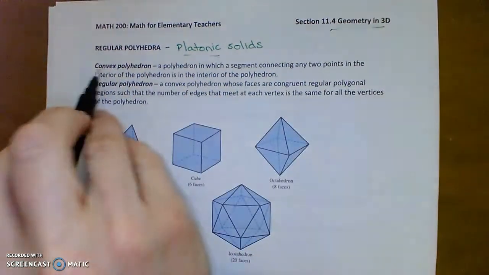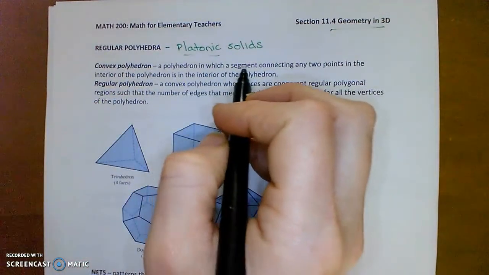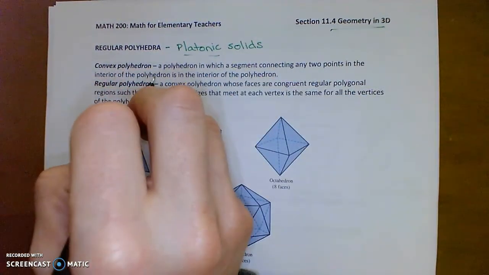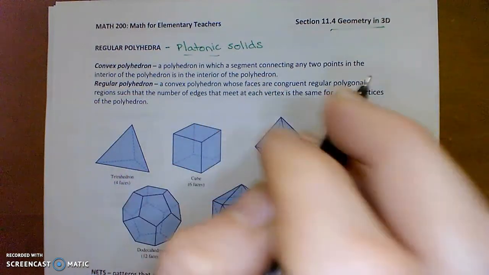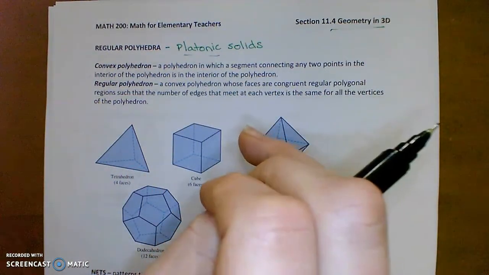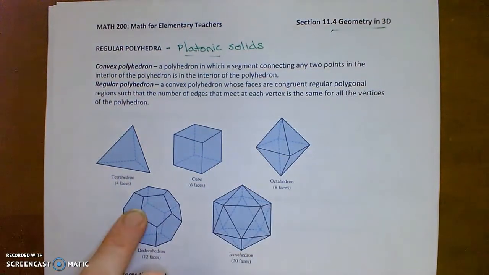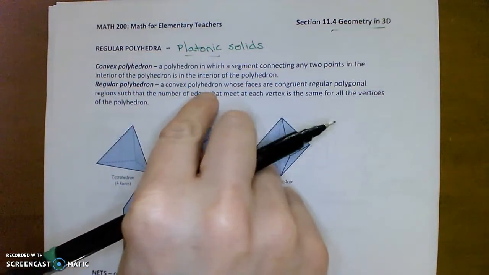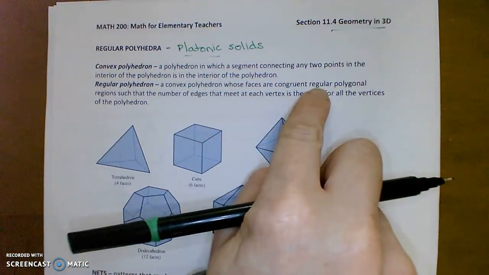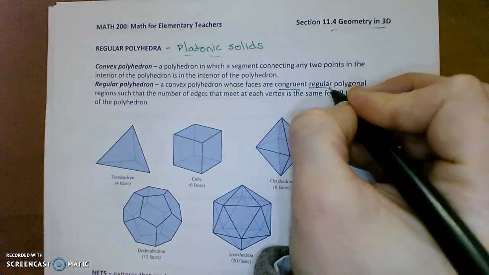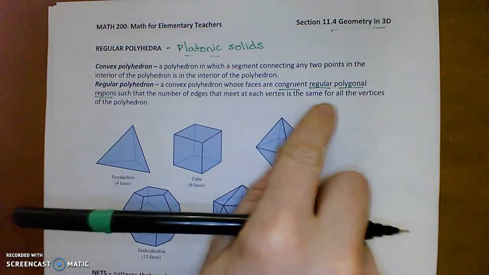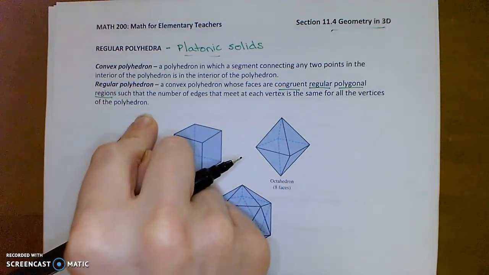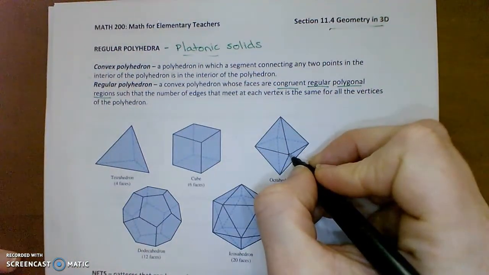So a convex polyhedron is a polyhedron where each segment connecting any 2 points in the interior of the polyhedron is actually in the interior of the polyhedron. So that just means it doesn't have any divots or dents, anything that caves in. So these would all be examples of convex polyhedron. And a regular polyhedron is a convex polyhedron where the faces are all congruent regular polygonal regions, such that the number of edges that meet at each vertex is the same for all vertices of the polyhedron. So let's just look at this one, for example, this octahedron.